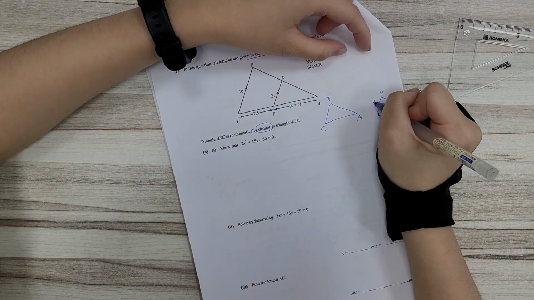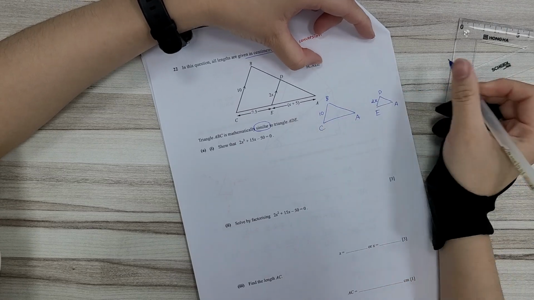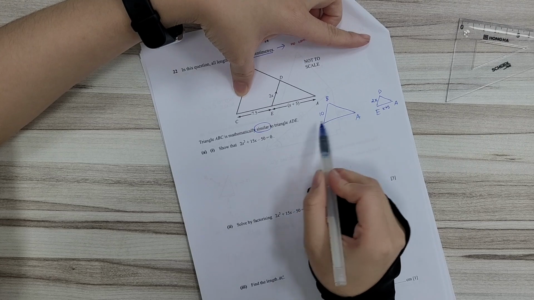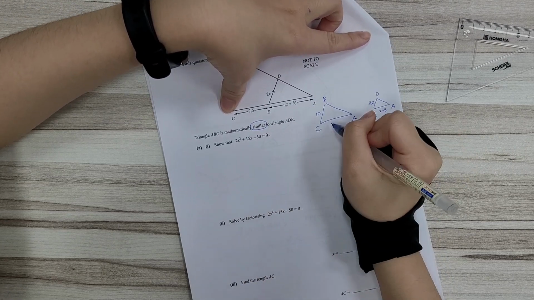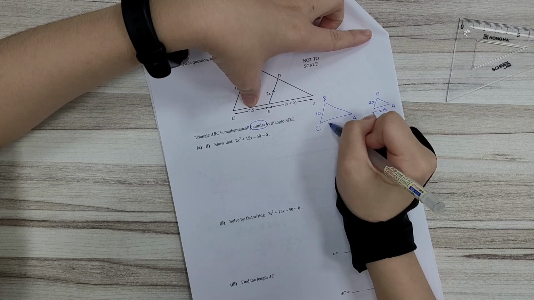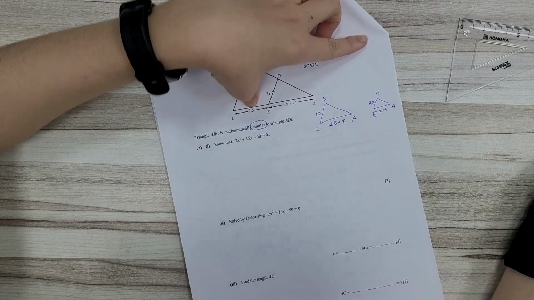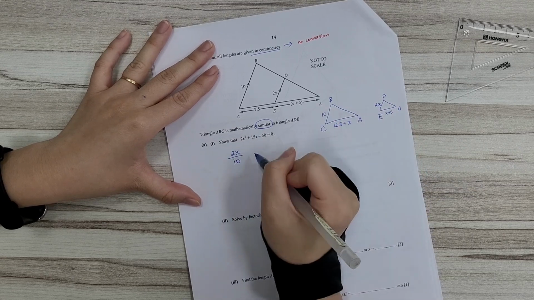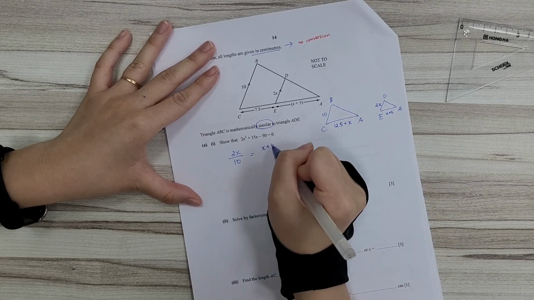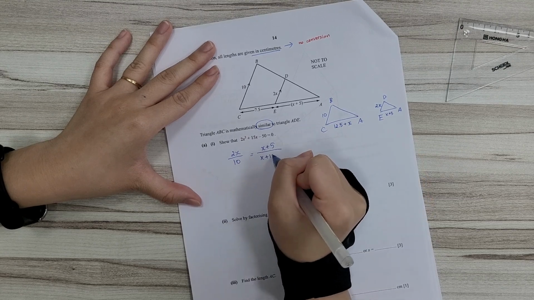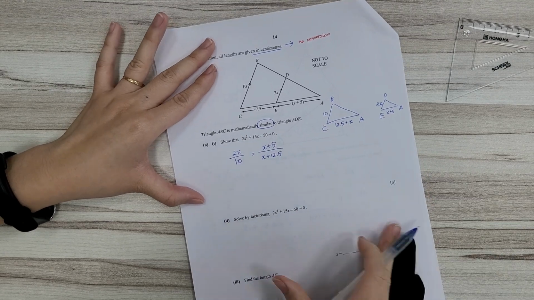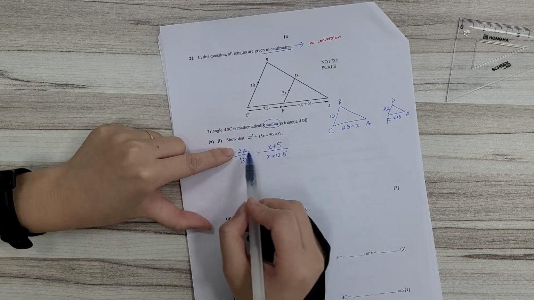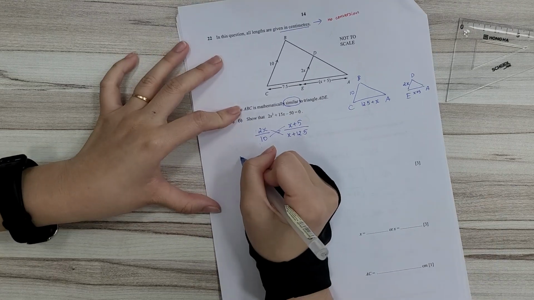Okay, we've got DE, we've got BC, we've got AE, x plus 5, and as you can see here, we want AC. So add these together, it would be 7.5 plus 5, 12.5, plus x. Now the ratio would be 2x over 10 is x plus 5 over x plus 12.5. We need 2x anyway, so I'm not going to simplify this. We do cross multiplication now.